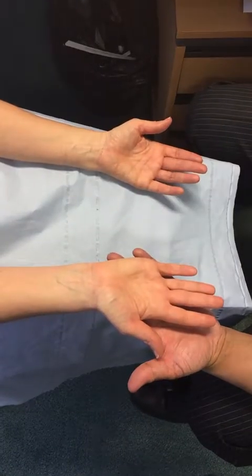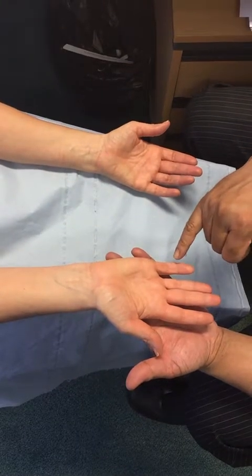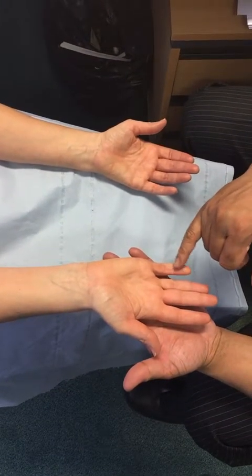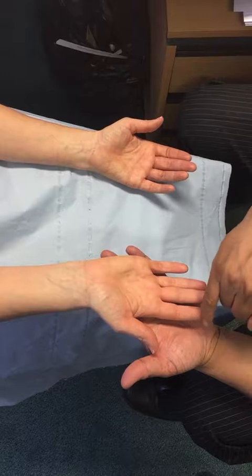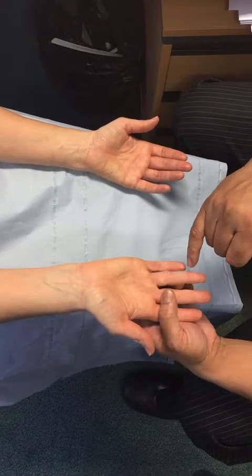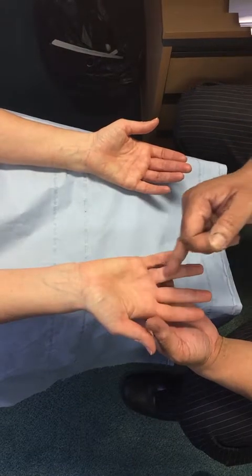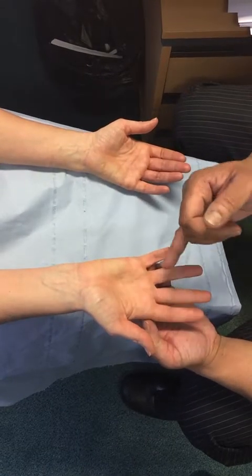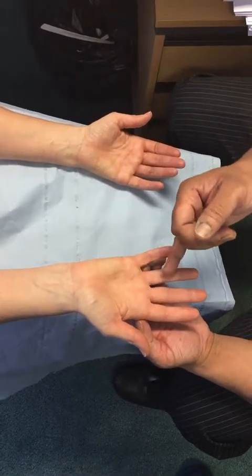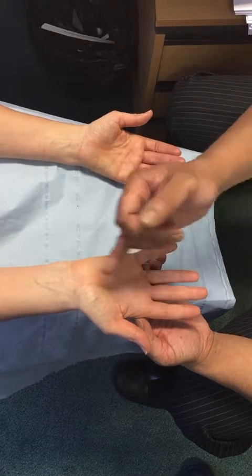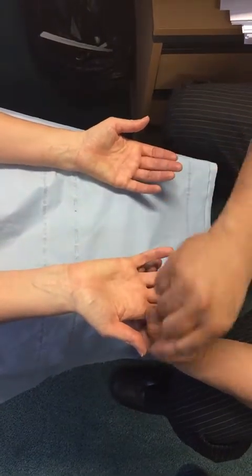Okay, so last is the testing for the sensation. So when I touch you there, feel that normal? And that side, and also look on this side and this side. So the median nerve just supplies the radial 3.5 digits, and the ulnar nerve the 1.5 ulnar digits, and that might be altered in carpal tunnel.